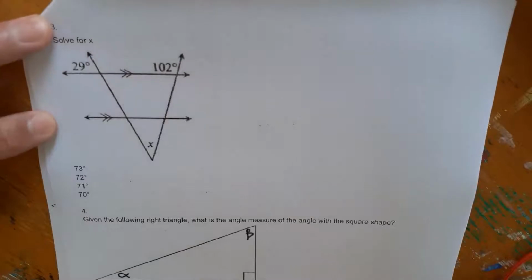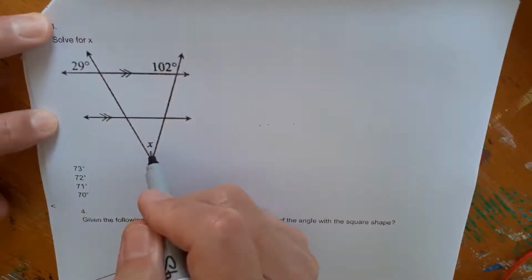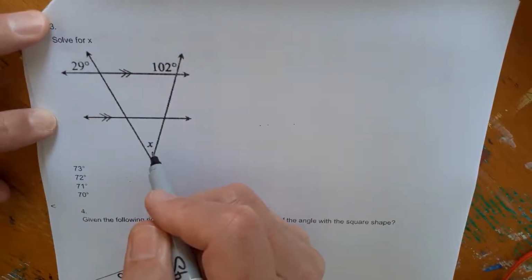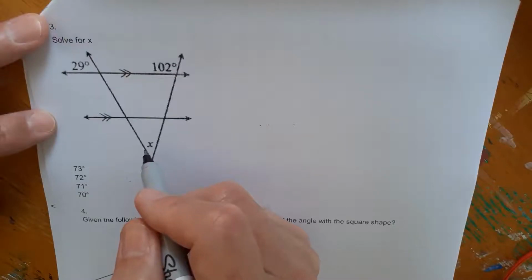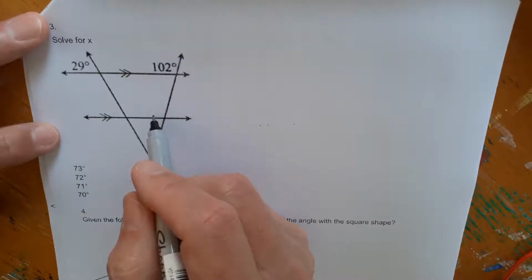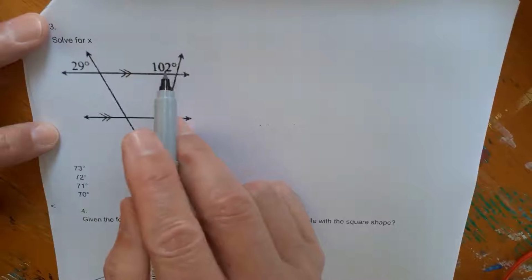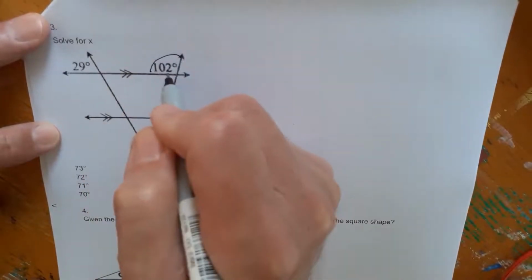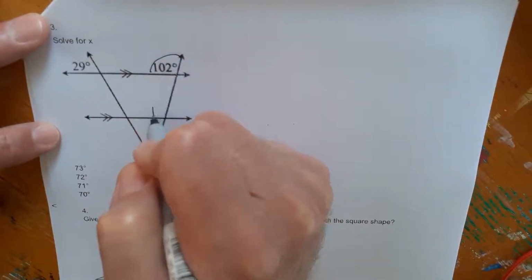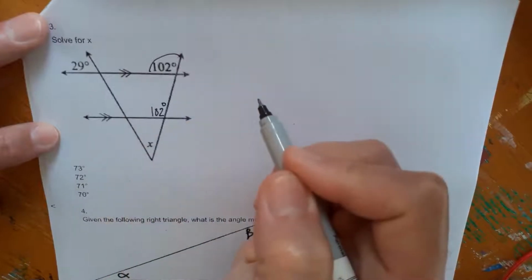All right, number 3, solve for x again. Here's x way down here. Well, we do need to know some things about how angles moved, and this does go back to the other units you've been on where parallel lines have certain relationships. There's a corresponding relationship of an angle 102 here. This moves to 102 degrees here.